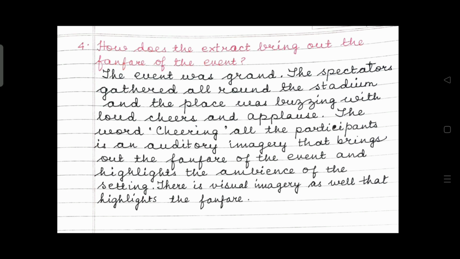Question 4. How does the extract bring out the fanfare of the event? The event was grand. The spectators gathered all around the stadium and the place was buzzing with loud cheers and applause. Everyone was cheering and there were many people who had come to the stadium. The word cheering, all the participants, is an auditory imagery that brings out the fanfare of the event and highlights the ambience of the setting. There is visual imagery as well that highlights the fanfare. This is the answer, and you will have to write this answer on your own, in your own words.